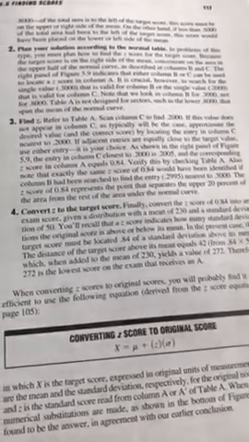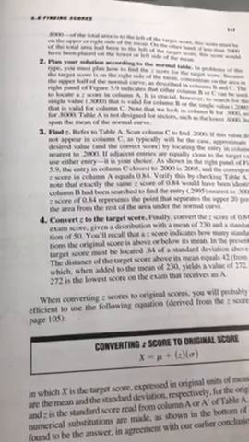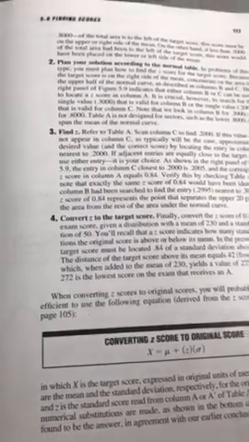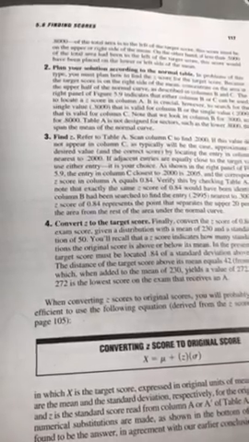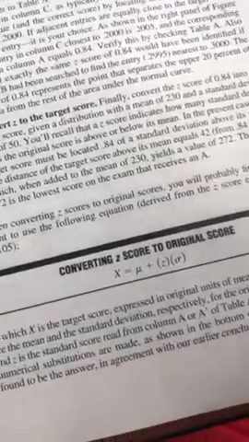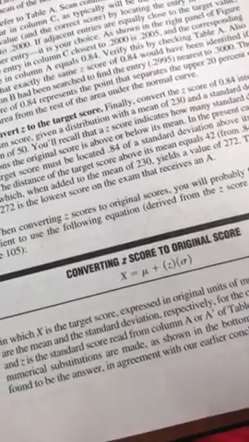We scan column C to find 0.2000. If it doesn't appear in column C, which it doesn't, we find the entry in column C nearest to 0.2000, so that would be 0.2005. And the corresponding z-score for that is 0.84. So basically what that means is that the z-score of 0.84 is the point that separates the upper 20% of the area from the rest of the area under the normal curve.